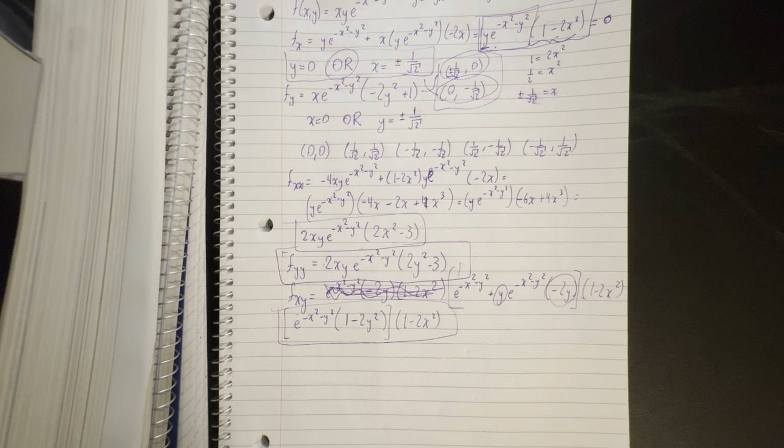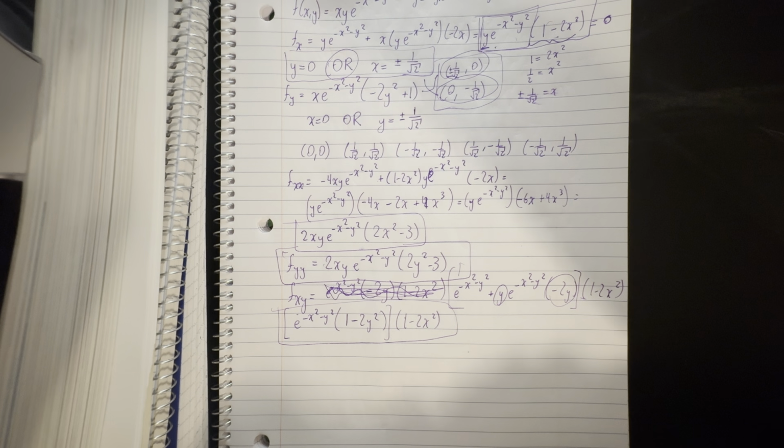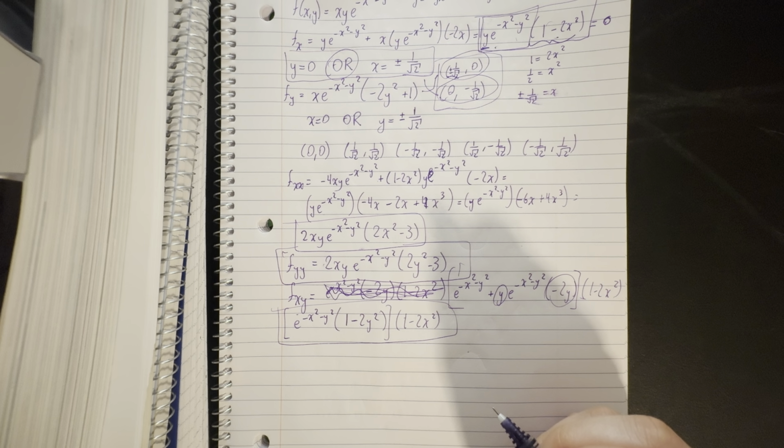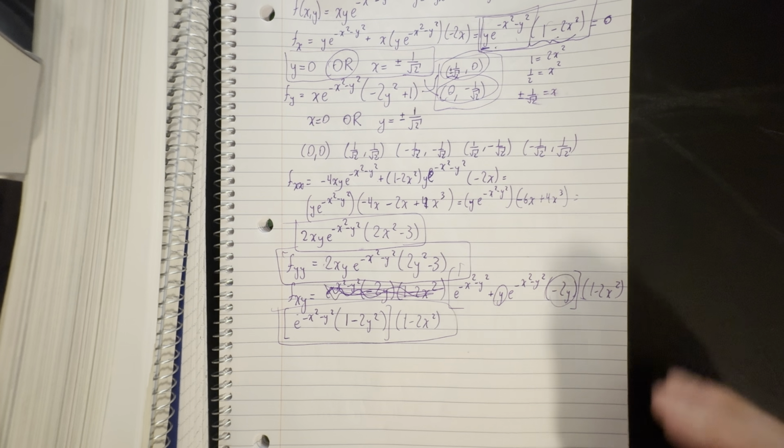Okay, so if you plug in all these points, I mean, is this really worth it? Do we really want to go through all 5 of these points? We'll just do 0, 0, because this is taking up some time.